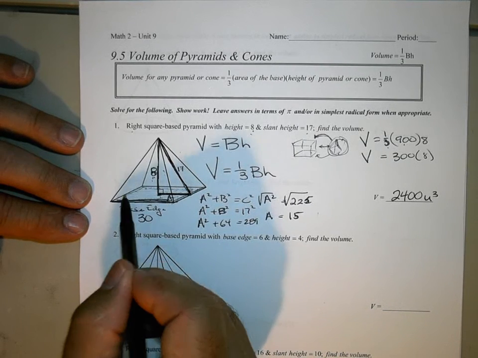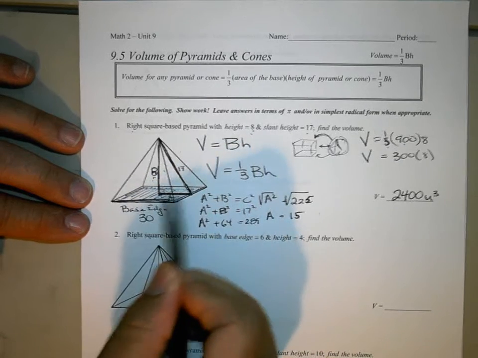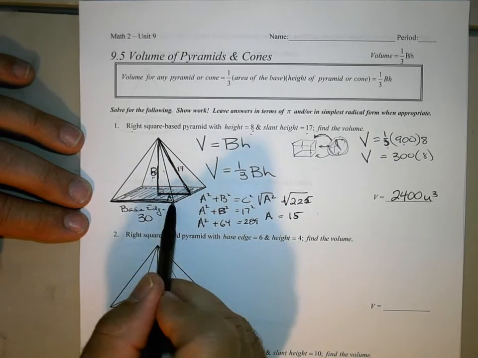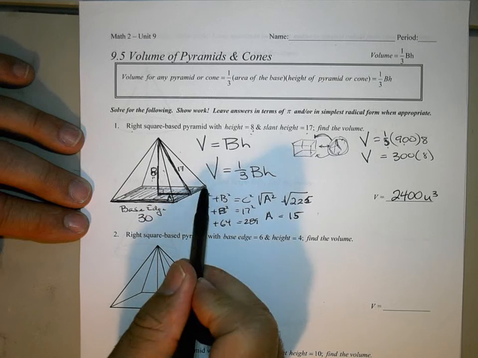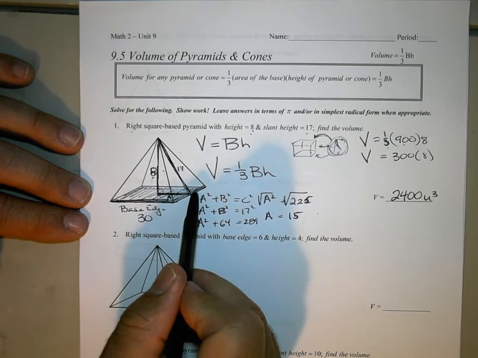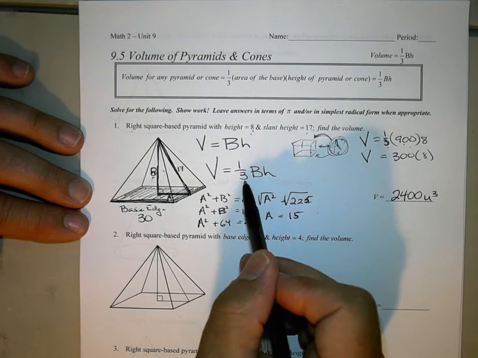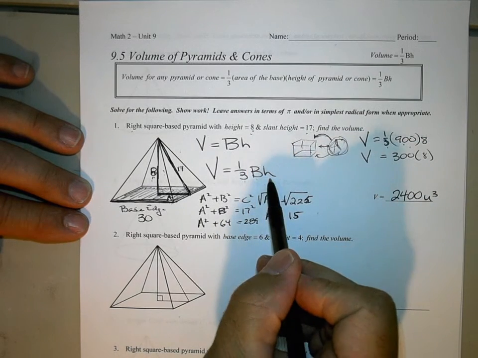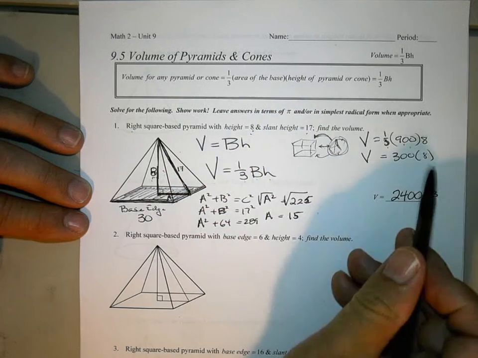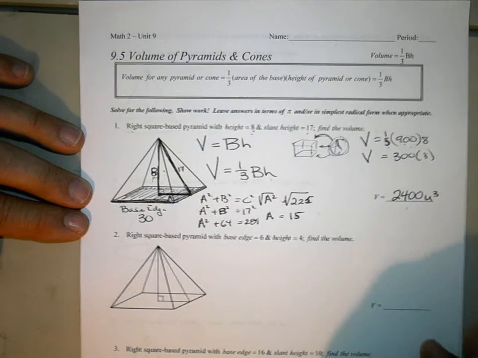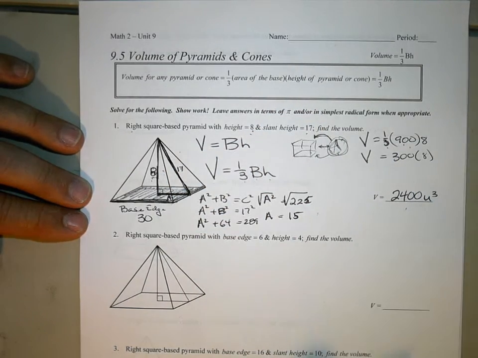To find the area of the base, we multiplied 30 times 30 because we knew it was a square. 30 times 30 is 900. We plug that into our formula: volume equals 1/3 the base area times the height. We knew the height was 8 already. Multiplied and got 2400 units cubed.